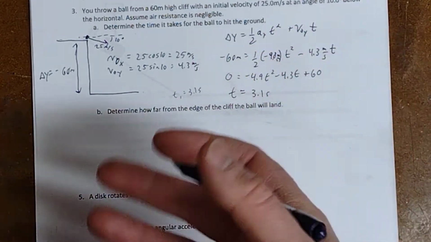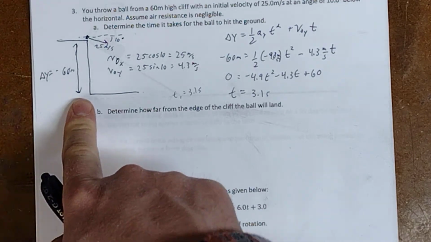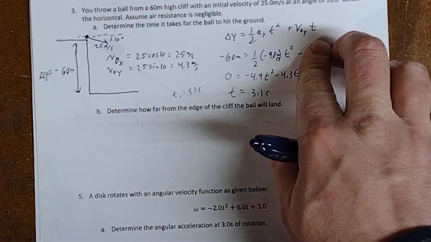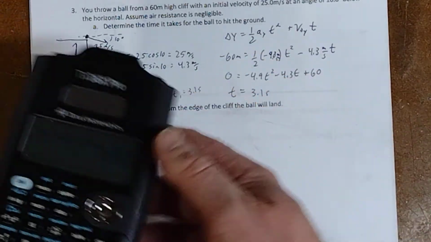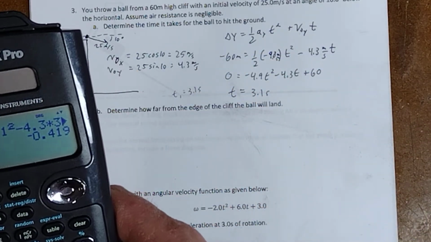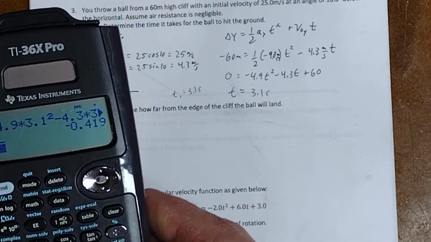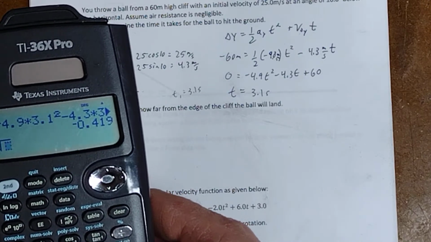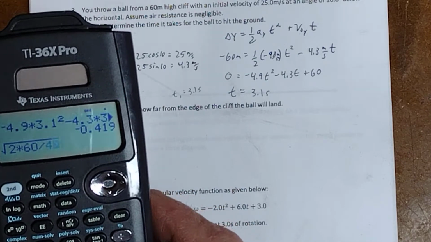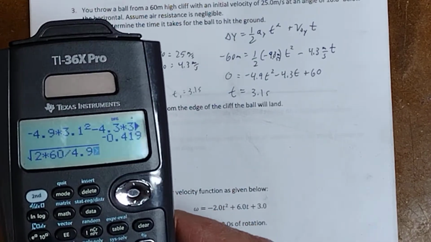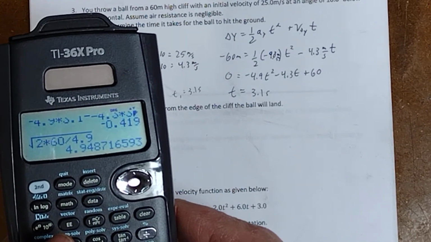You could always compare it against just dropping something from a height of 60 meters. So if this term wasn't here, and you solve for time squared, it'd be the square root of 2 times 60 divided by 4.9. I know some of you do this kind of thing, like you develop it in your test taking.